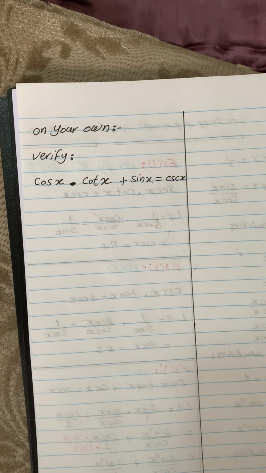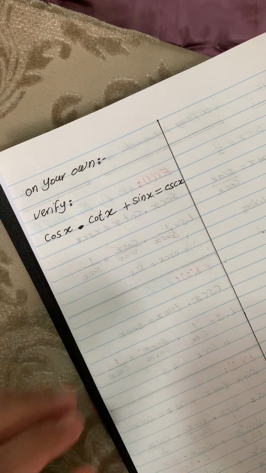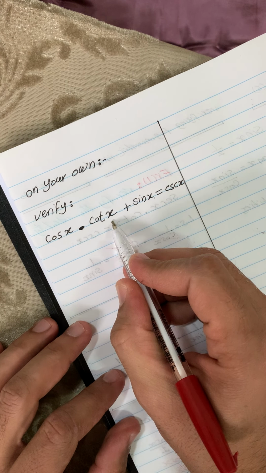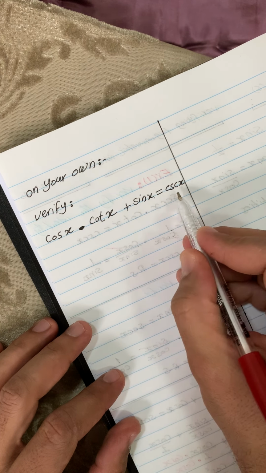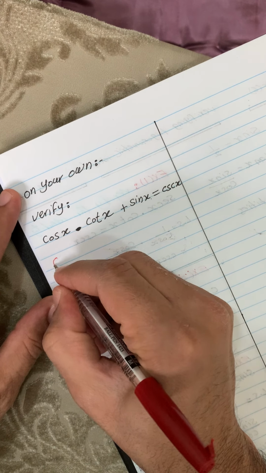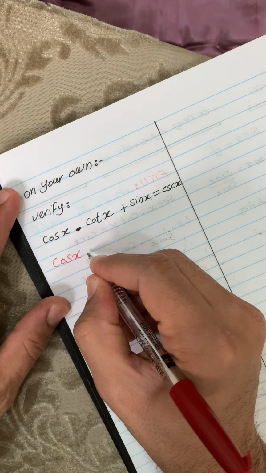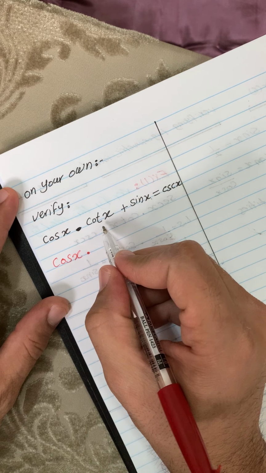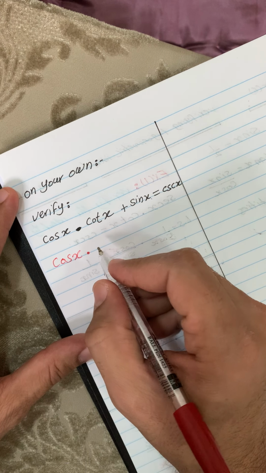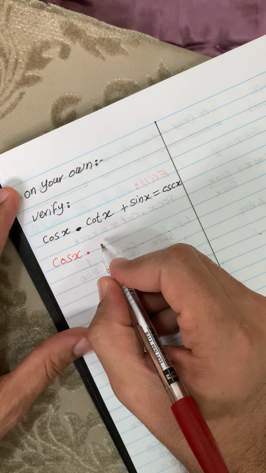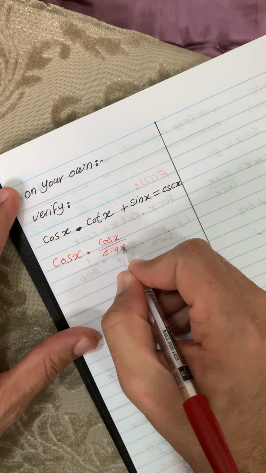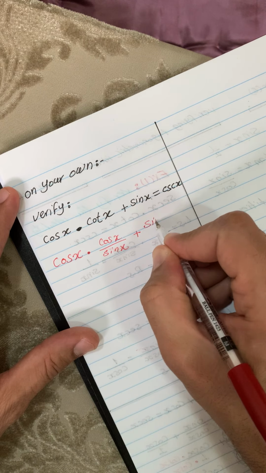Okay. Now I'm going to start. Cosine x times cotan x plus sine x equals cosecant x. Cosine, the same. Cosine x times cotan. Cotan, do not say cotan is 1 over tan. I said before, write it as cosine x over sine x, plus sine x.